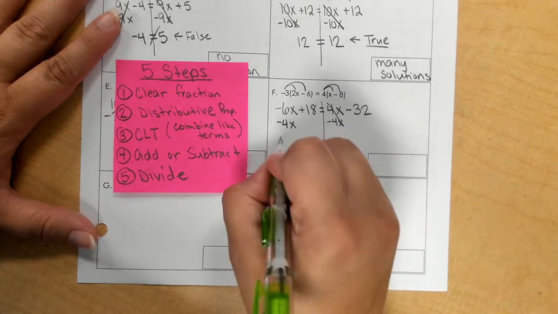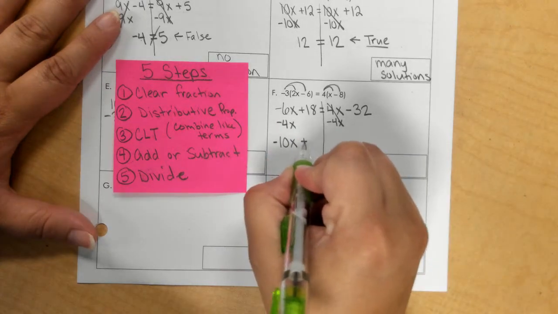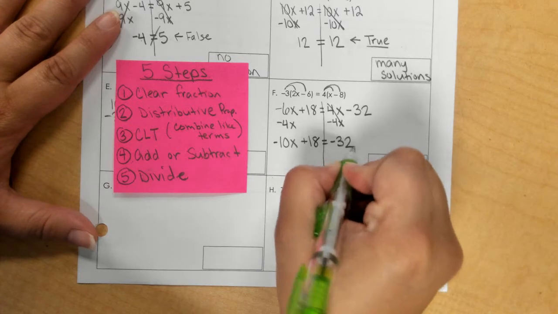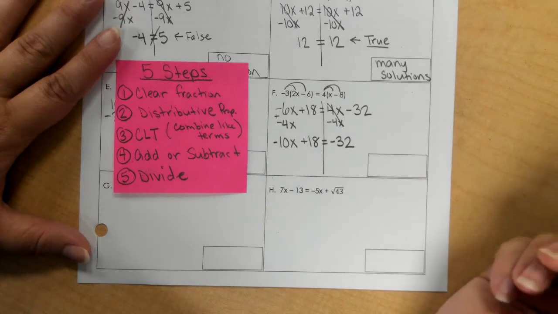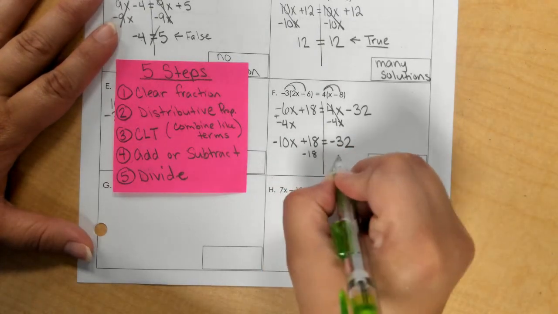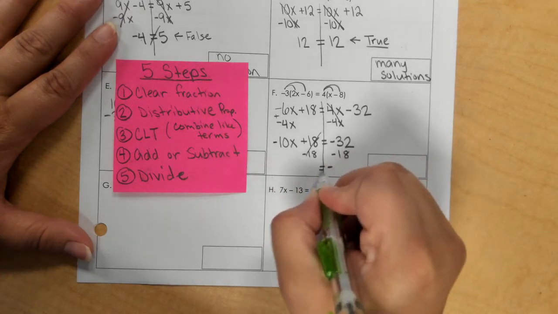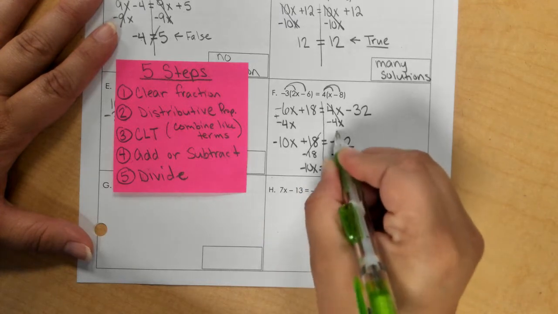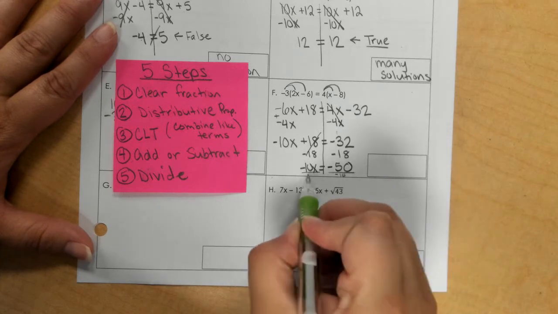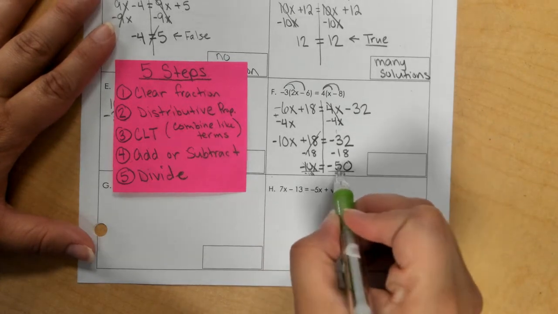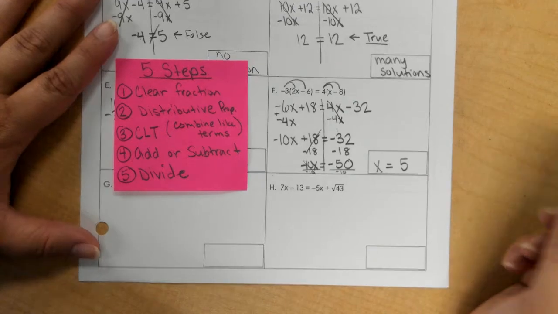So when I add these, I get 10x, but they're both negative, so you keep the negative because you're adding. If I multiplied those, that would be a positive, but here we are adding the two terms. So then I need to subtract 18. And again, both are negative, so we're adding and keeping the negative. So that gives me negative 50. Last step is to divide by that negative 10. A negative divided by a negative is a positive, and that would be 5.